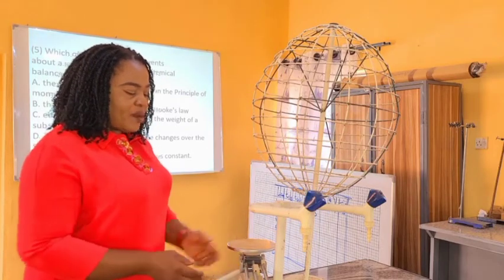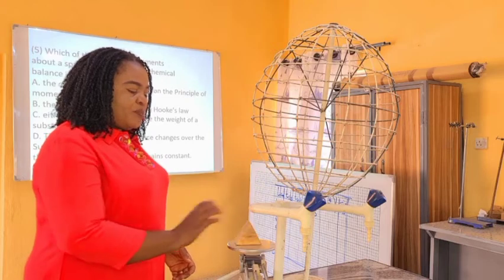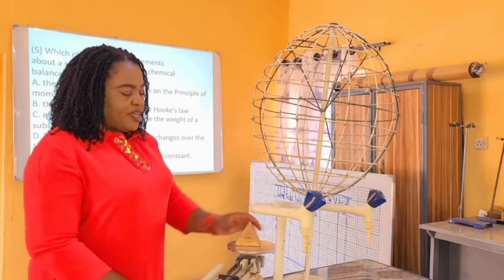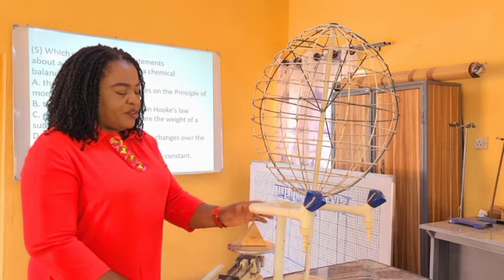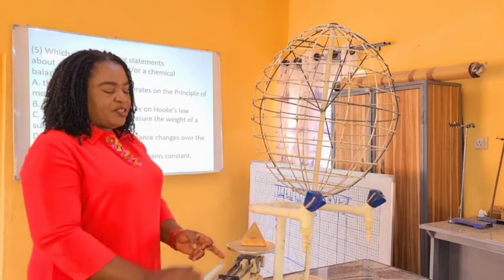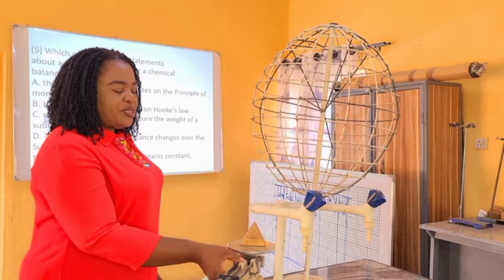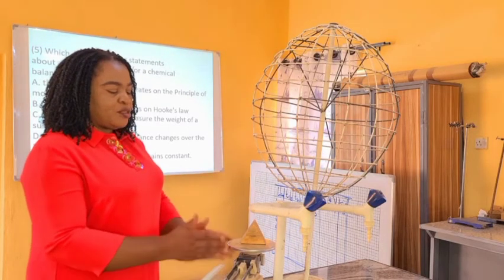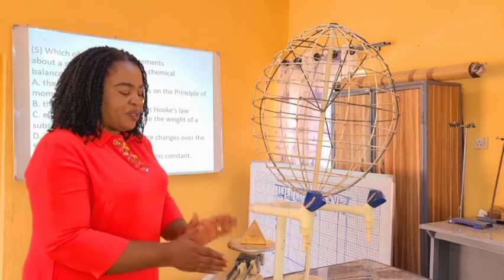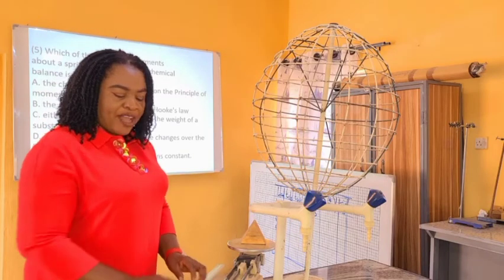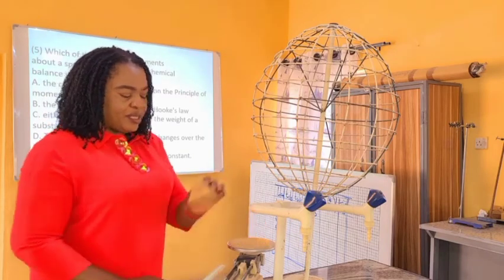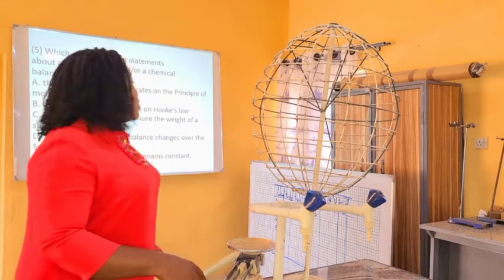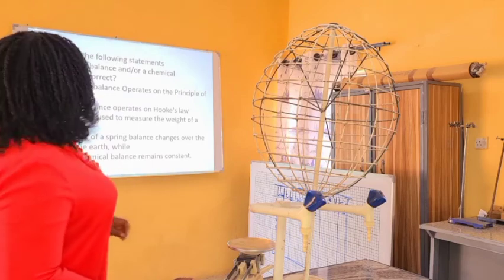Now, this is our chemical balance. If we drop the weight here, you see the deflection. And then when we pull this balance, you see the deflection again. So you try to strike a balance between them, and then this is the pivot, just like our knife edge is the pivot here. So option A is correct.